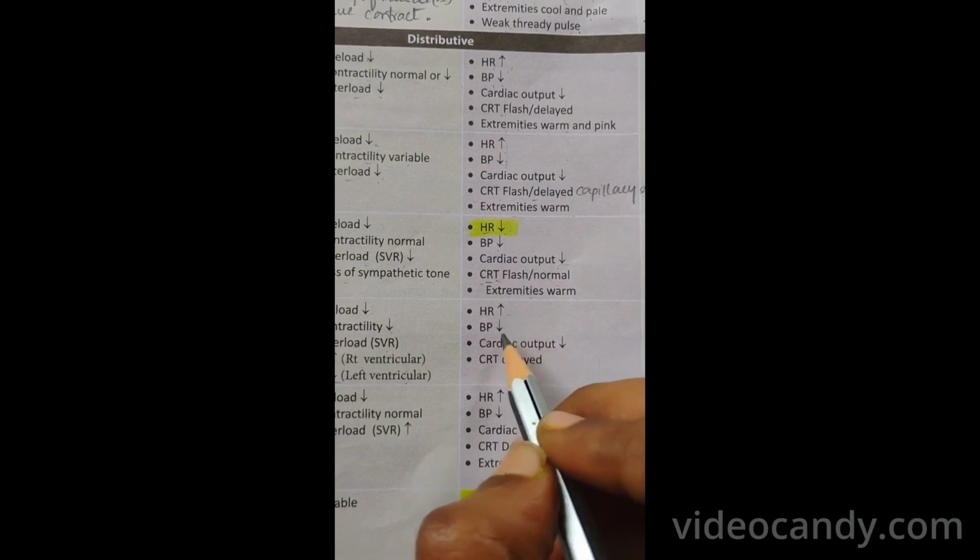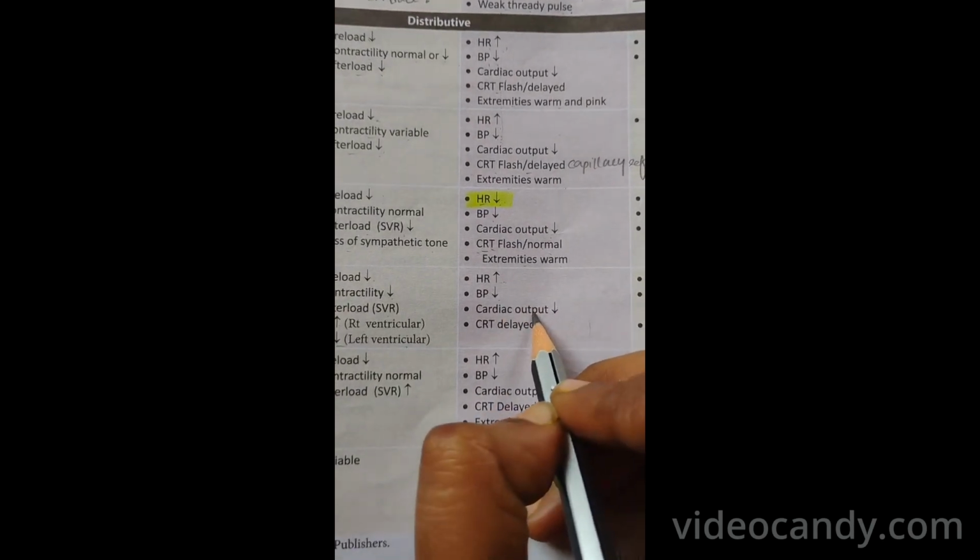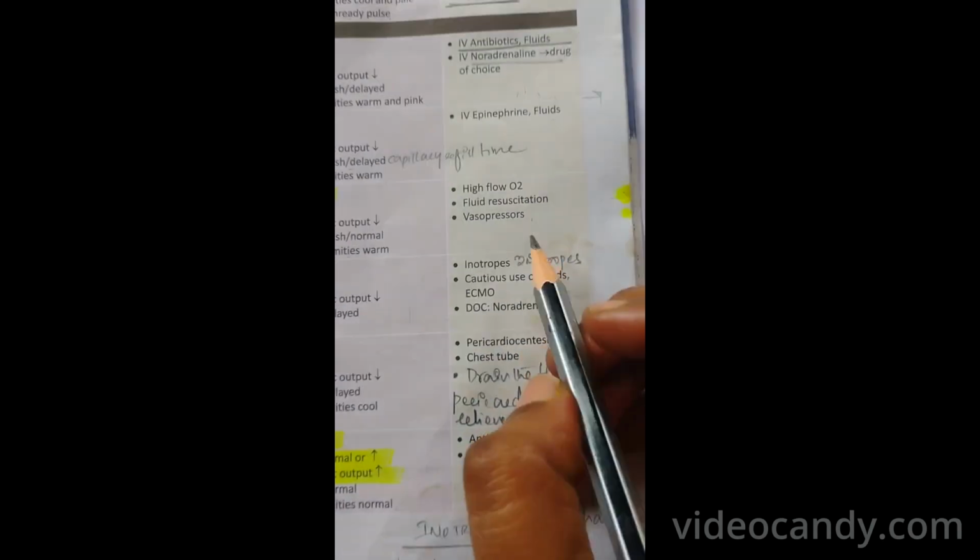Heart rate increases, BP decreases, cardiac output decreases, and CRT delayed. The treatment for cardiogenic shock is inotropes and fluids, with caution in the use of fluids when the person has ECMO, extracorporeal membrane oxygenation.